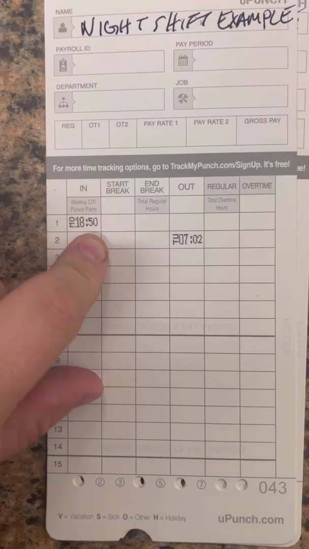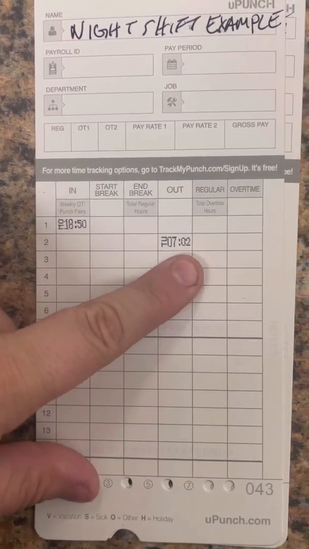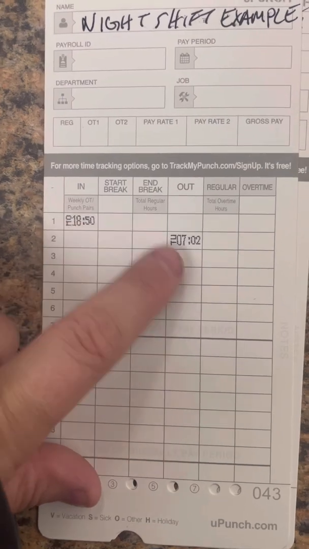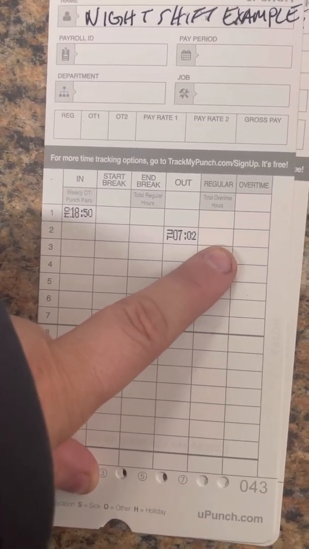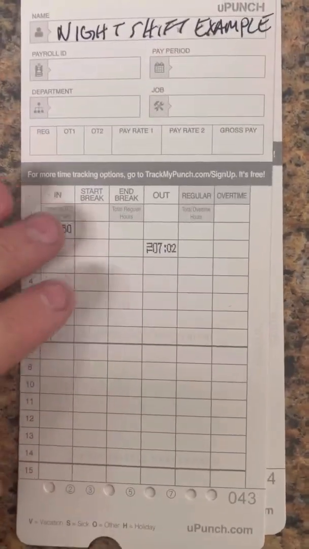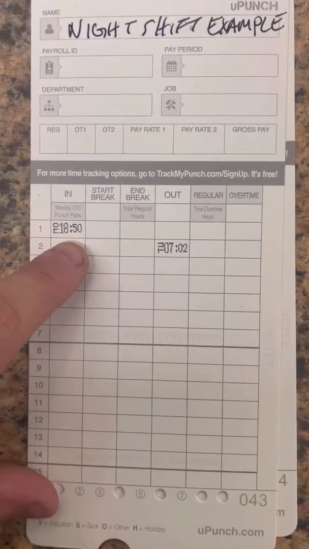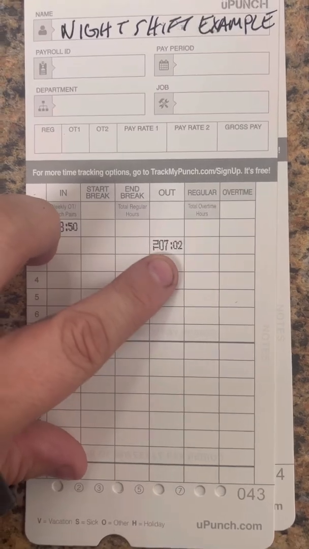Here's how you read the night shift card. Even though you clocked in at 18:50 and out at 7:02, the system does not add the time up for you like it does on day shift. But that's okay. Your supervisor is merely using your time card as a reference.